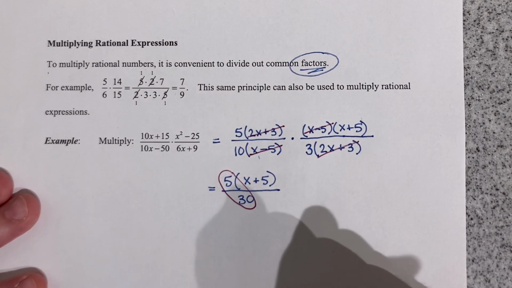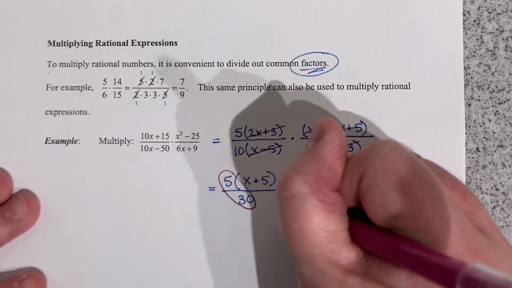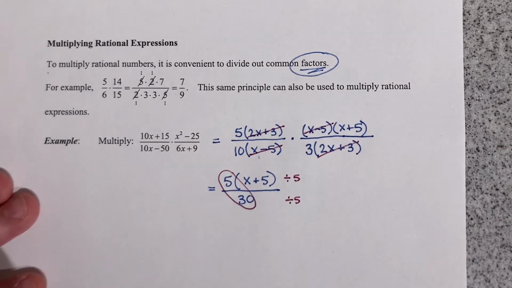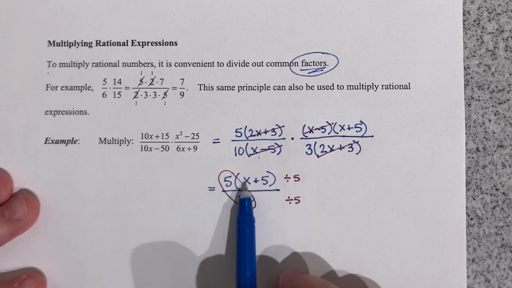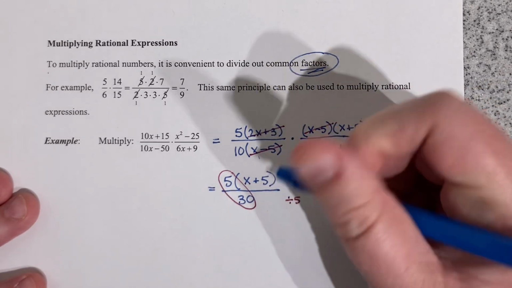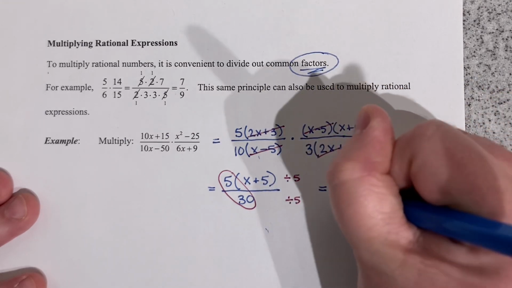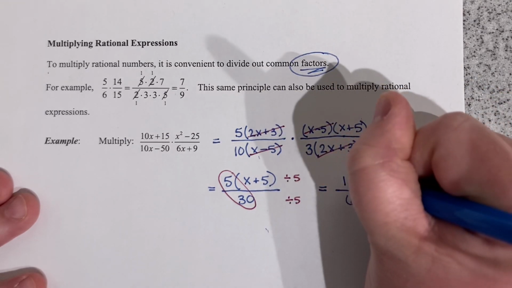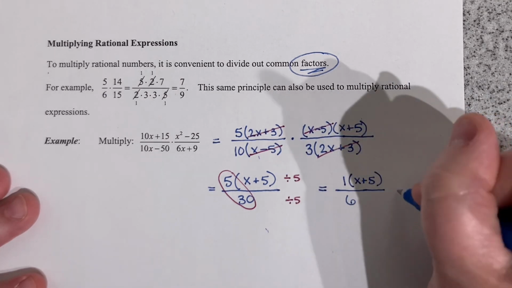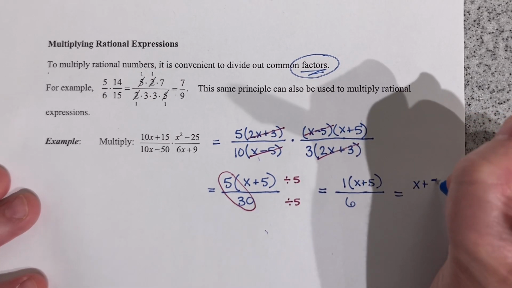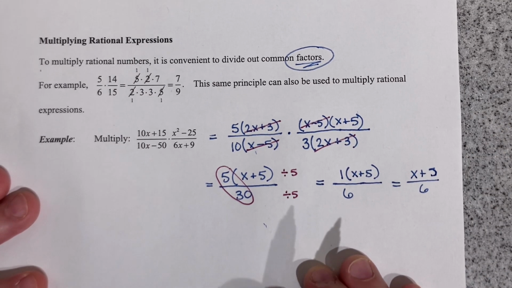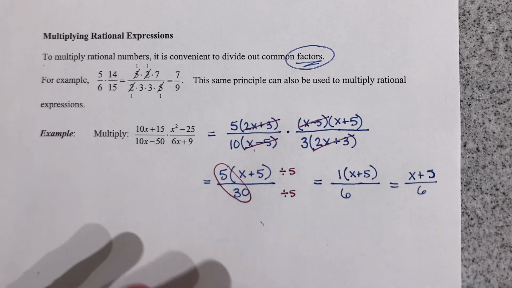That's sort of back to our original view of what it means to reduce, which is to divide the top and bottom by the same number. I'm not dividing the x plus 5 though, it's its own factor, but I need to reduce 5 over 30 into 1 over 6. So it's 1 times x plus 5 over 6, or just x plus 5 over 6. So that is the answer.